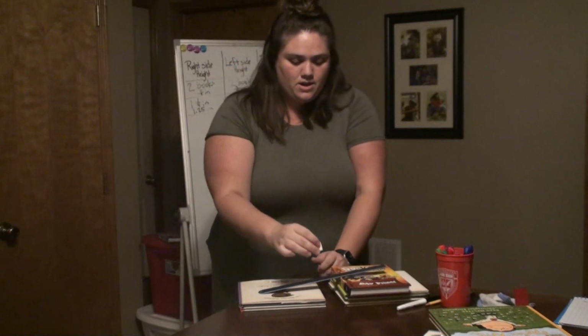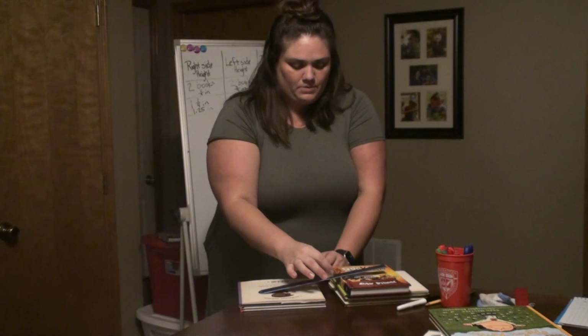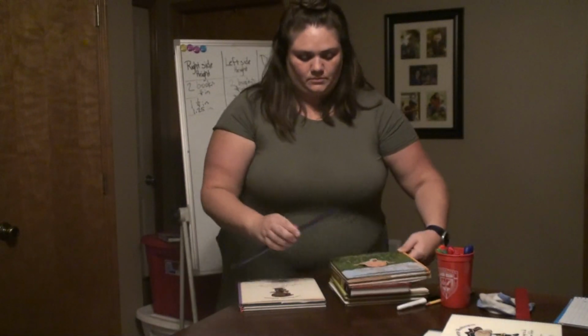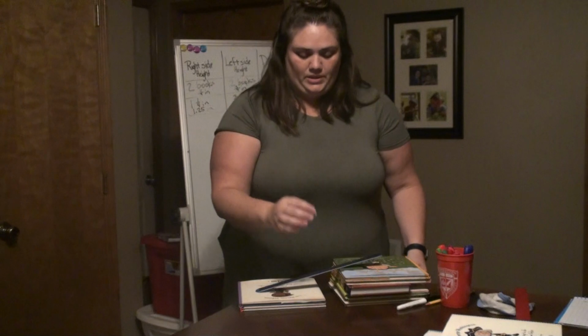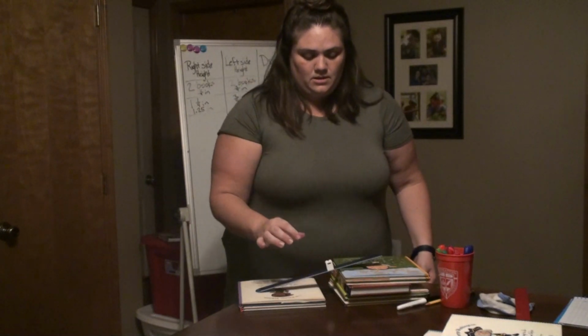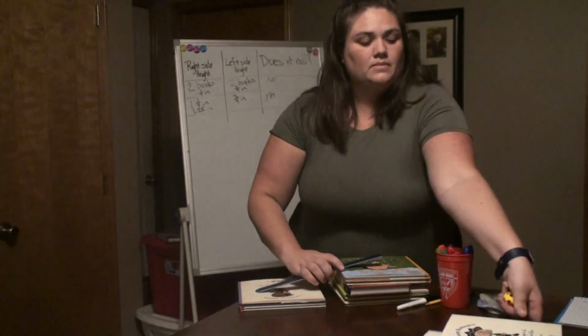Or do we think it's going to stay in one place because it's not round like the marble? Let's check our square Lego. What happens when I put it right in the middle? It doesn't go anywhere. What happens if I make it even taller? Do we think it's going to go yet? No.